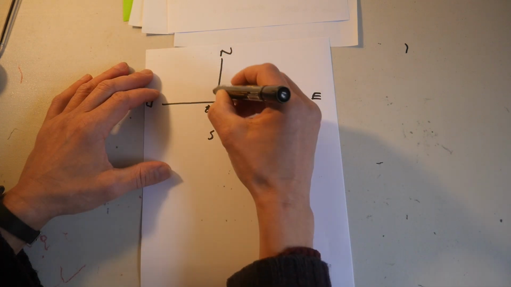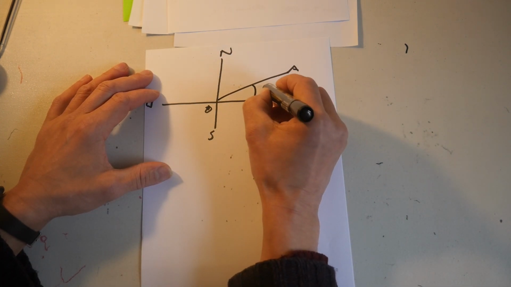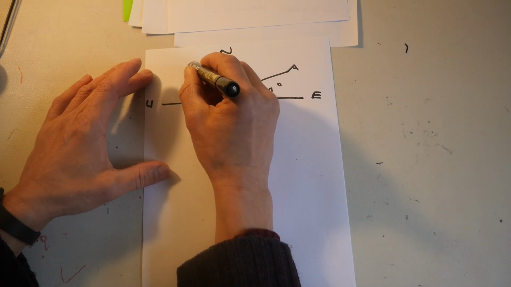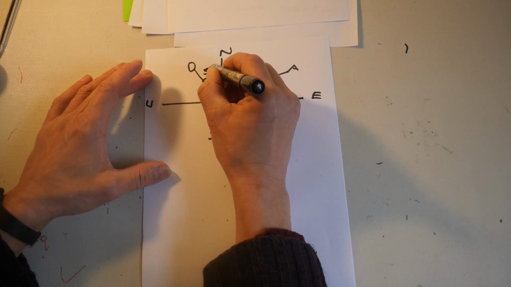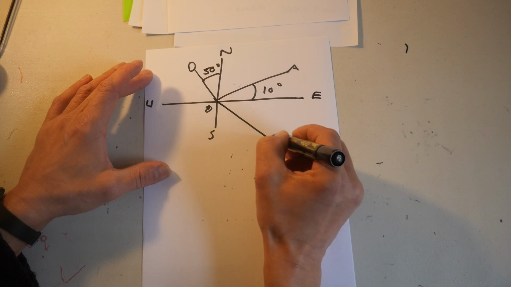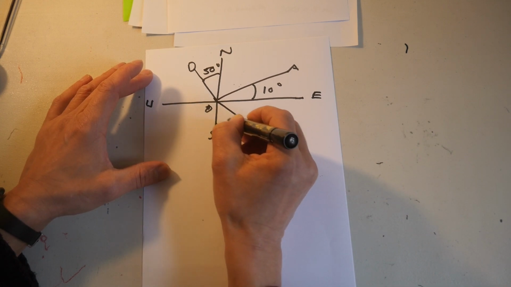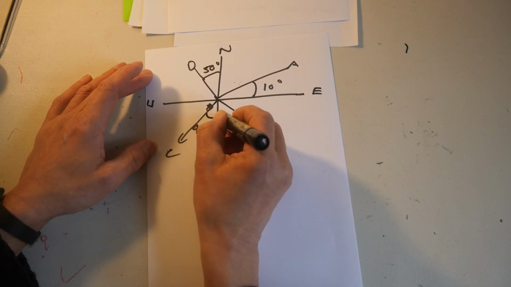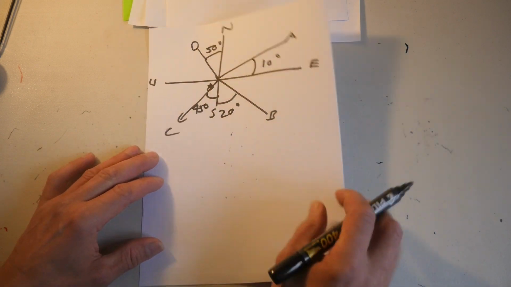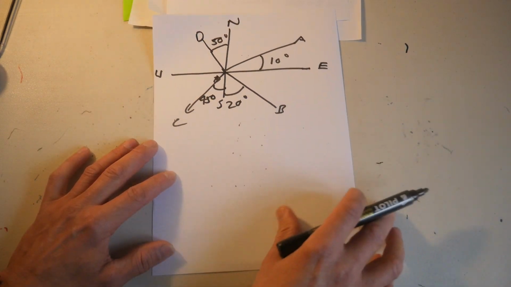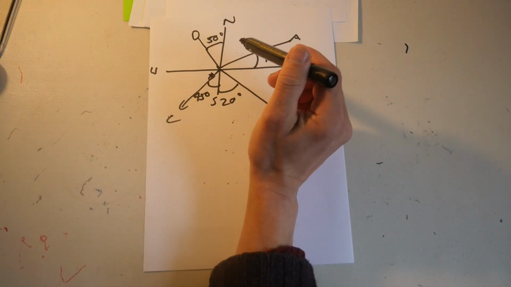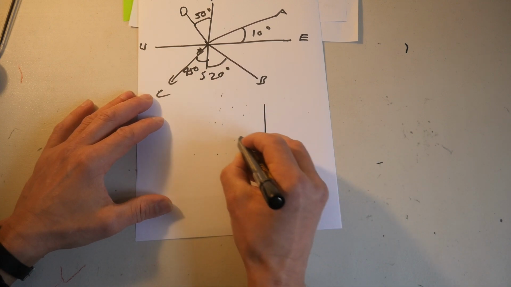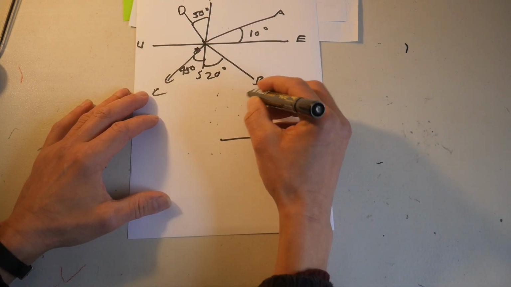So you always draw a vector diagram when you do this. This is more of a map coordinate, but vector diagrams are similar.